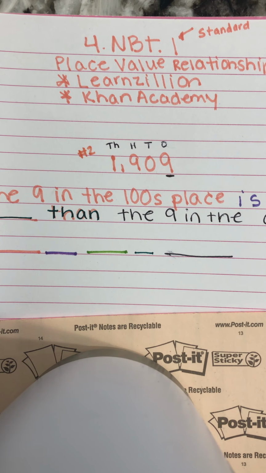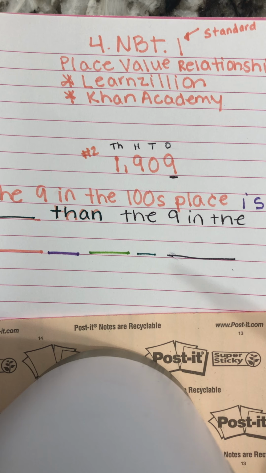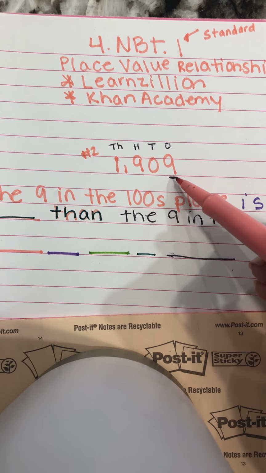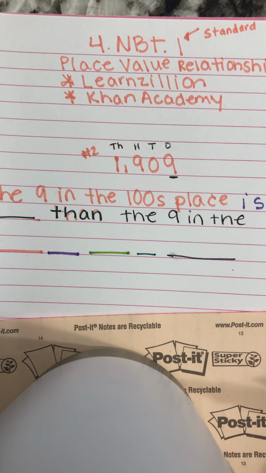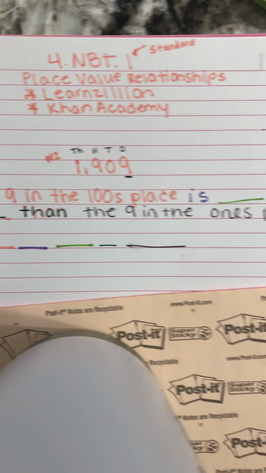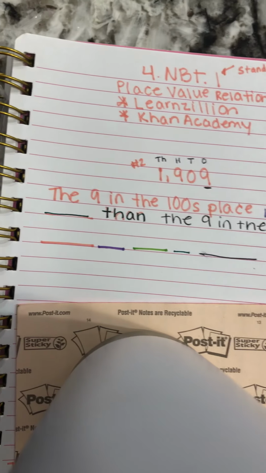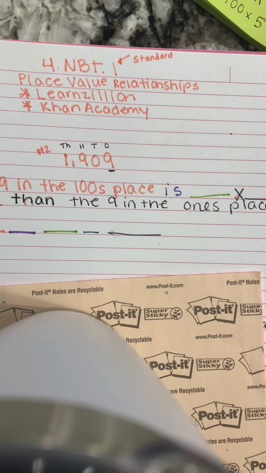Our number, 1,909. I can tell I'm comparing the 9s and their value because it's the only digit that is the same. It's the only digit that repeats. All right. I can see the 9 in the 1s place is underlined and the other 9 is in the 100s place. Let's look at my sentence frame. I'm going to have to move the camera a little bit. The 9 in the 100s place is blank times blanker than the 9 in the 1s place.